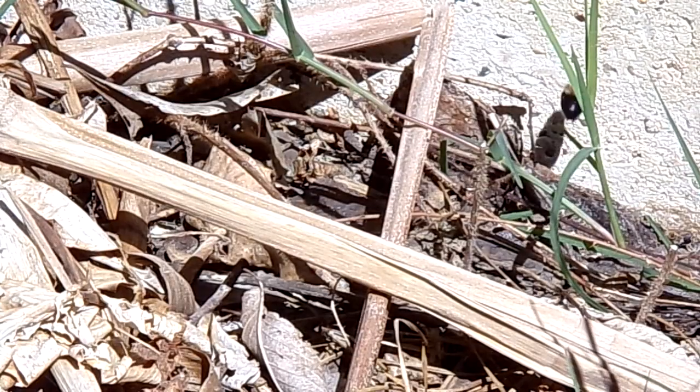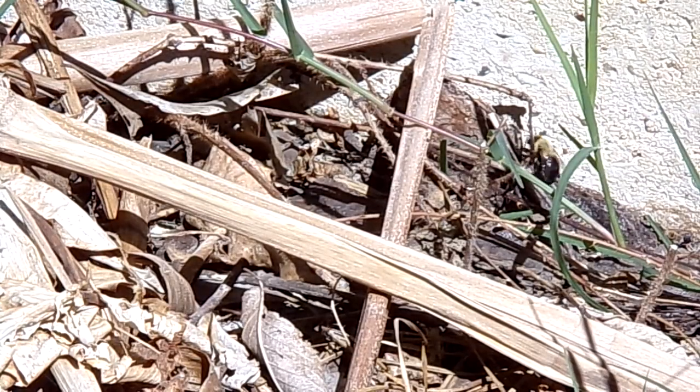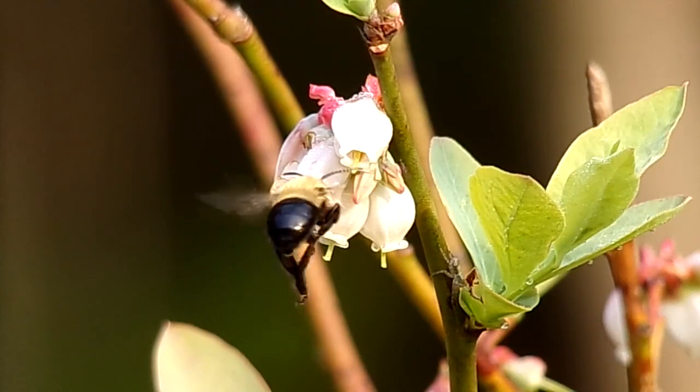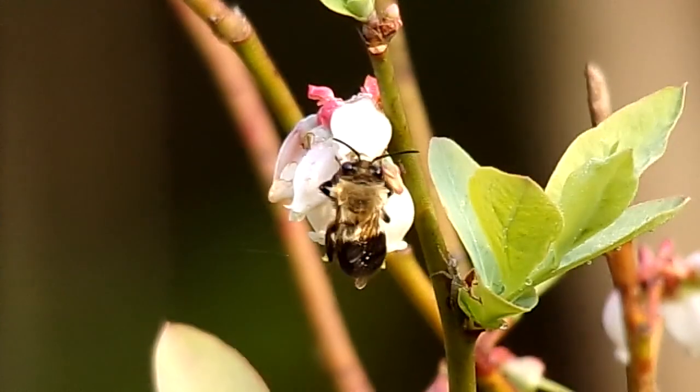In the past 2 decades, American bumblebee populations have dropped by 90%. Pesticides and development are poisoning this bee and destroying its habitat.